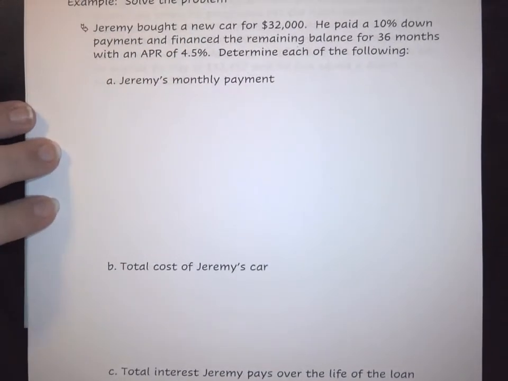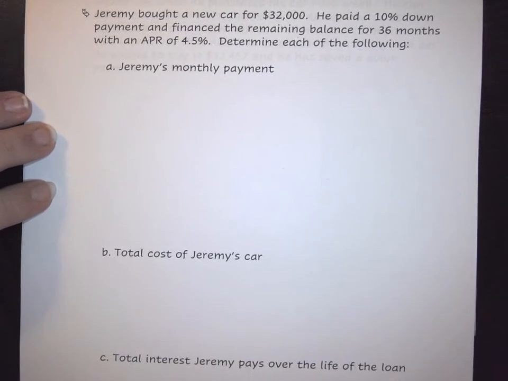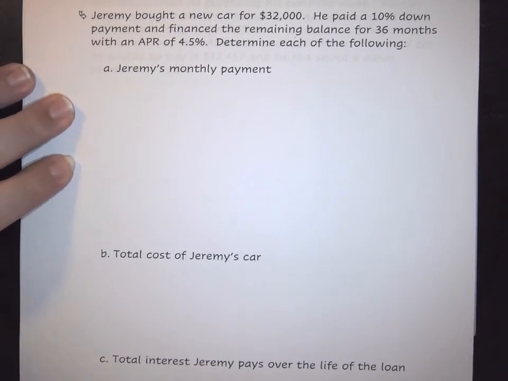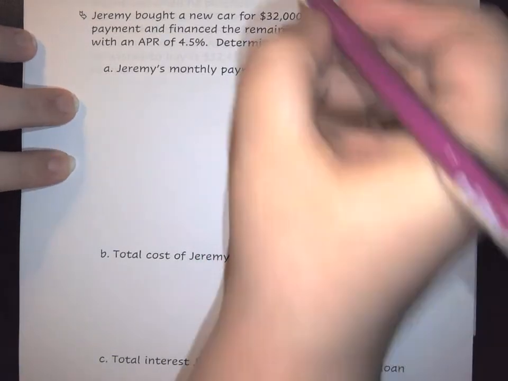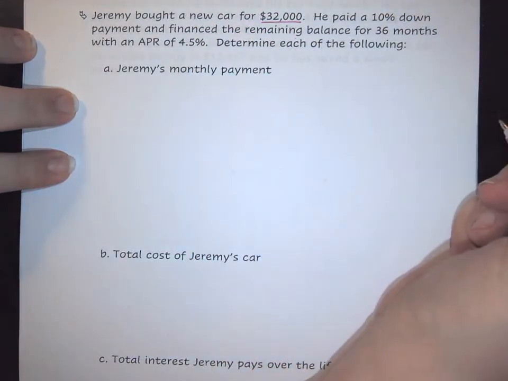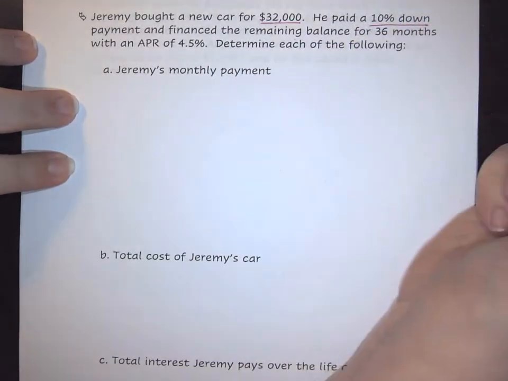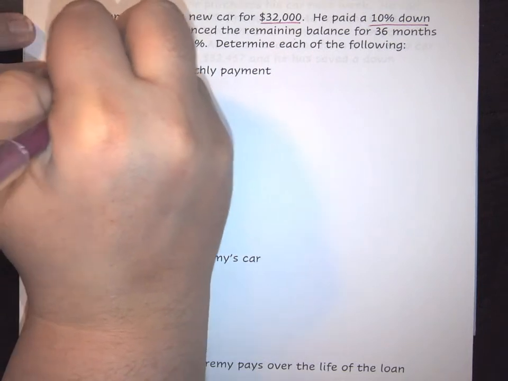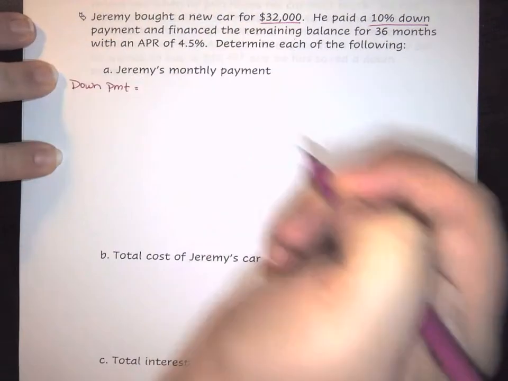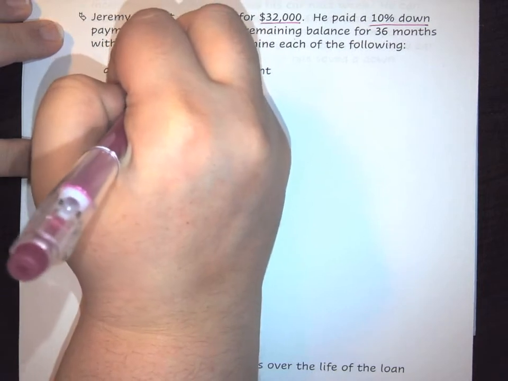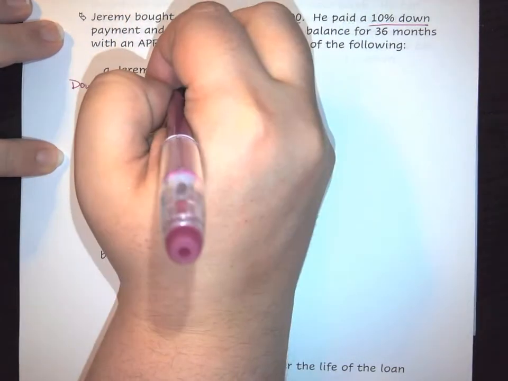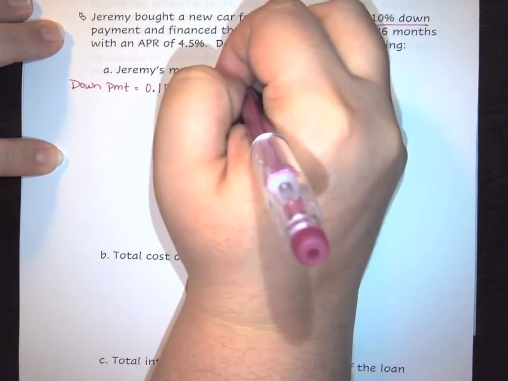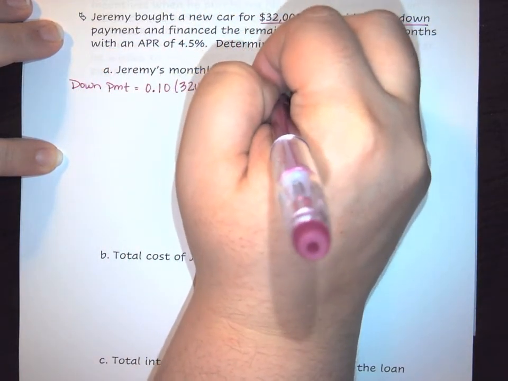Okay. So here, let's go ahead and start. Well, in order to figure out the monthly payment, we have to be able to identify some important pieces. First of all, we know that the new car is going to be $32,000, and we know that you're putting 10% down. So the first thing you need to figure out is what that down payment actually was. So you're going to take 10%, which as a decimal is 0.10, and multiply that by the 32,000. And that's going to give you your down payment of $3,200.